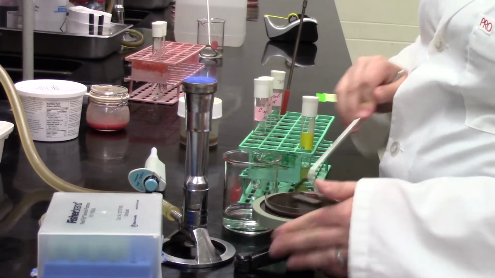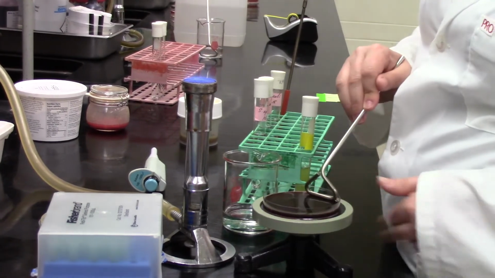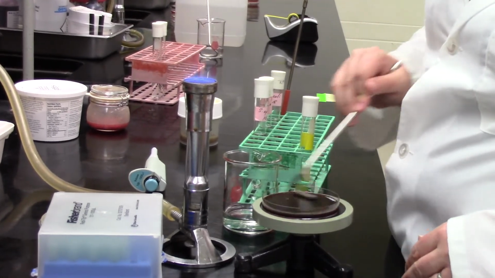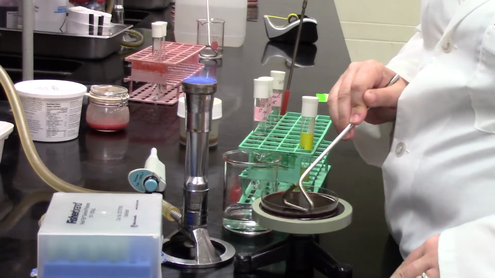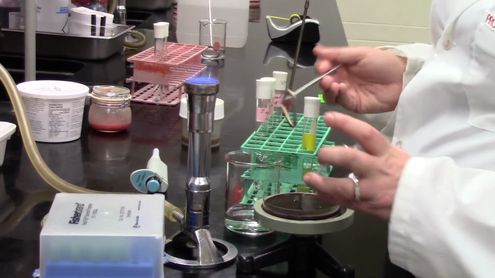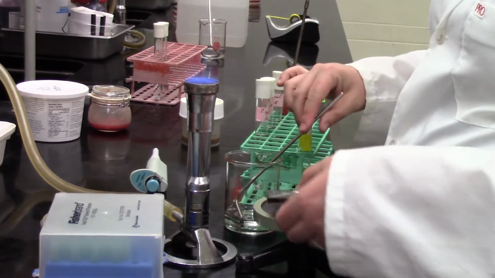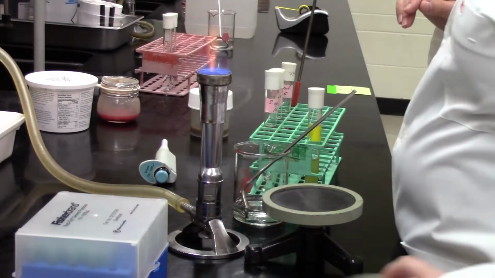And Sabrina's going to now spread on the EMB plate, the one that looks like sort of grape, very purple grape juice. And that looks good. So we've got 3 of our media plates. We've got all of our selective and differential media plates done.